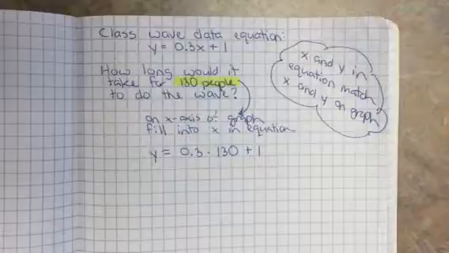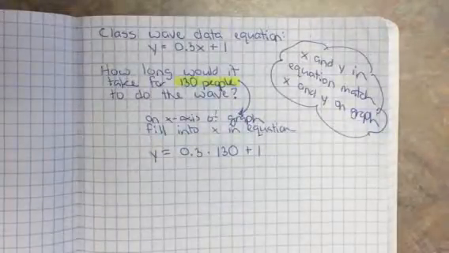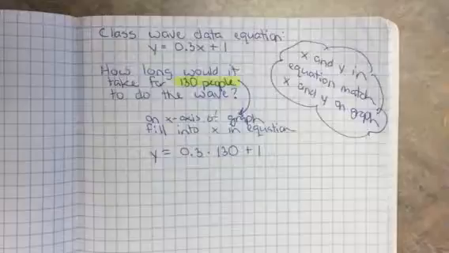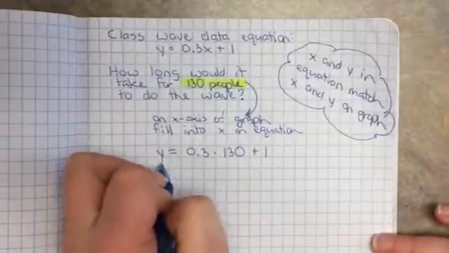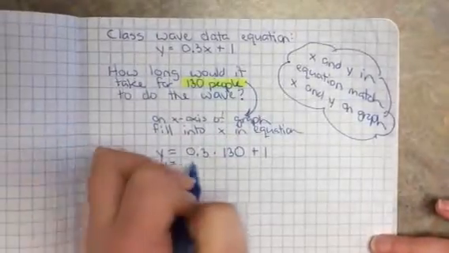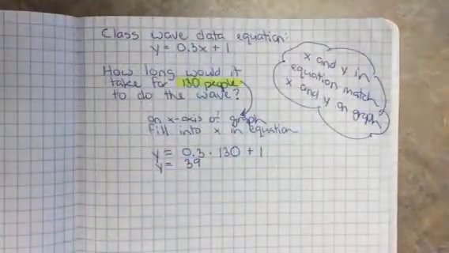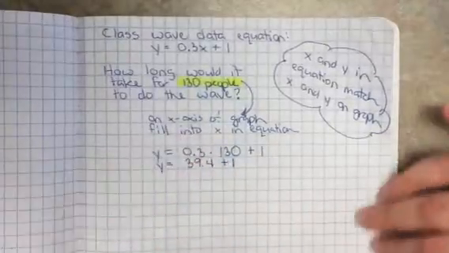Okay, you all yelled it out over the top of each other. It's exactly 39.